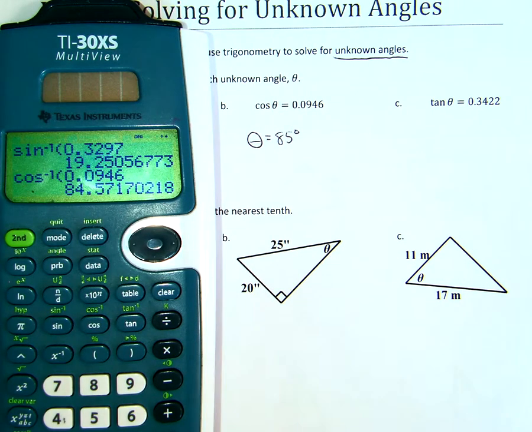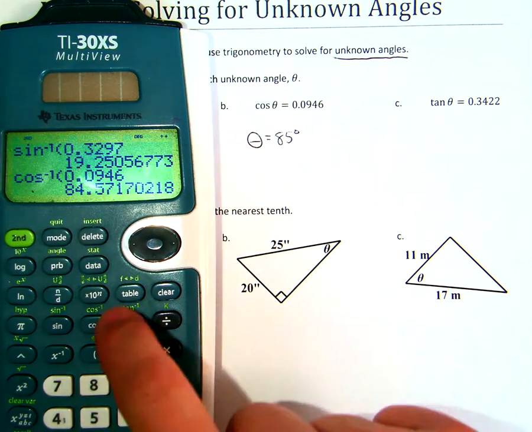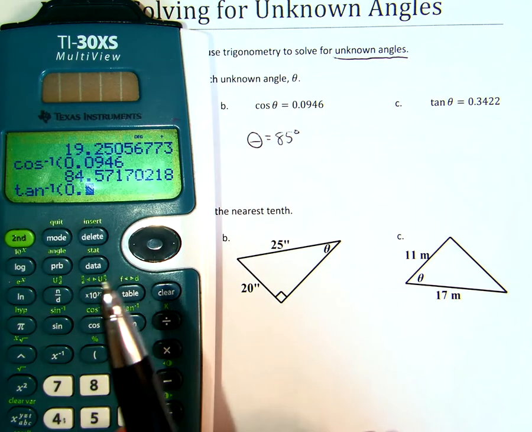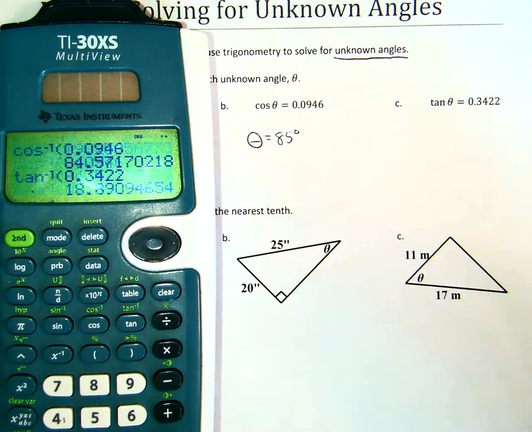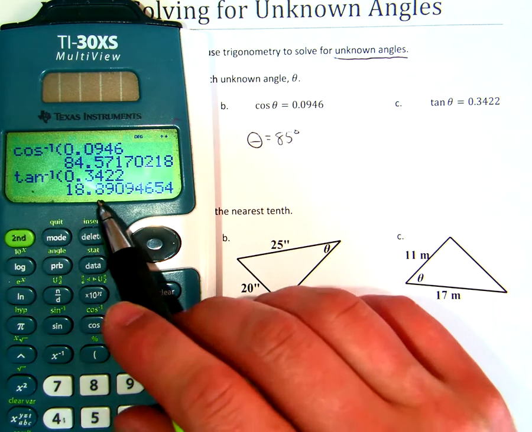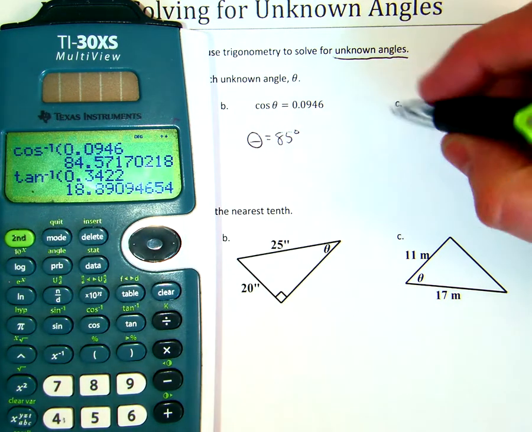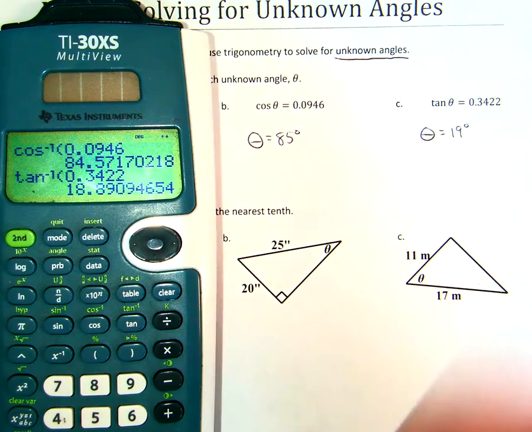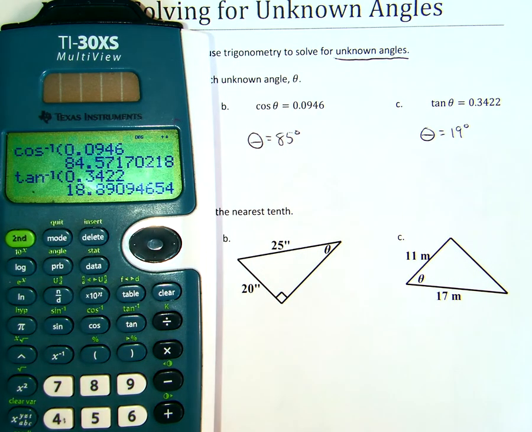And then for the last one, it's tan, so I'm going to press second function tan, and then I put in 0.3422 equals, so it's going to be 18.89 degrees. The 8 tells this 8 to round up to a 9, so I put theta equals 19 degrees. And that's all there is to it for those ones.